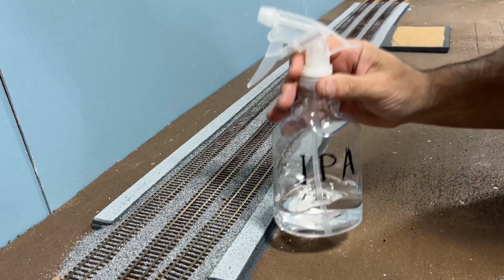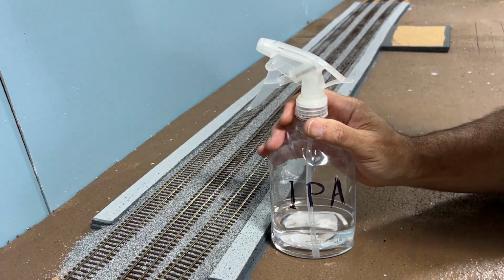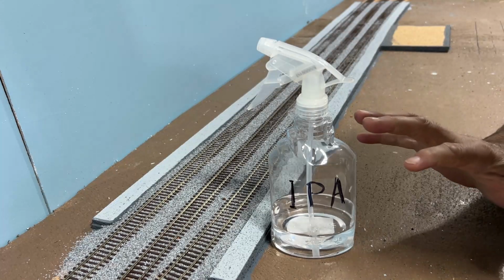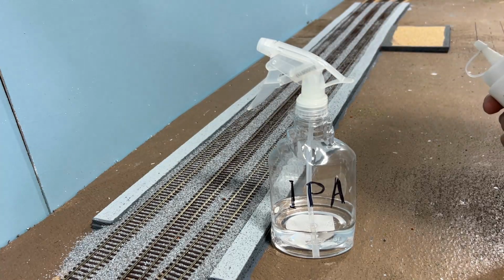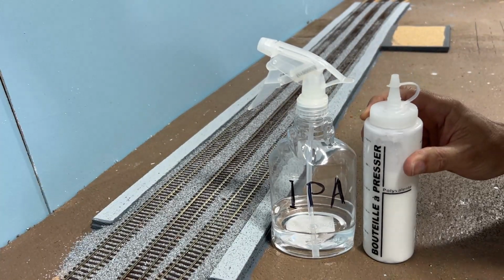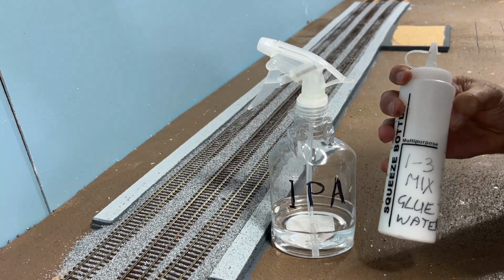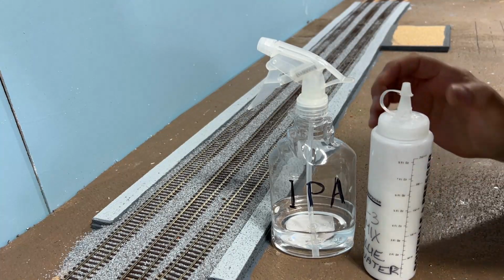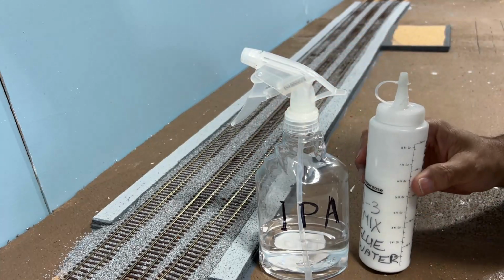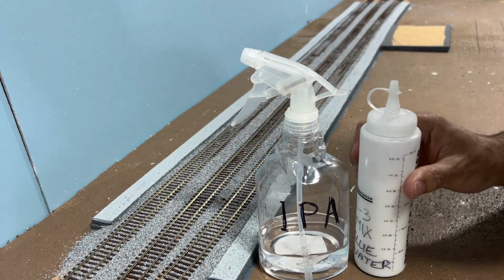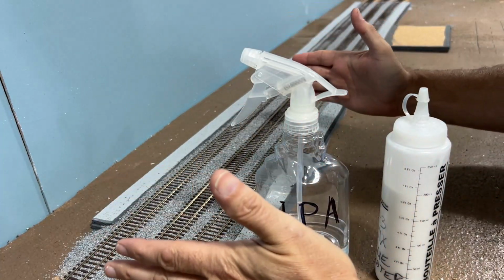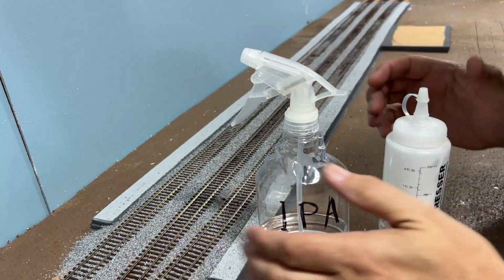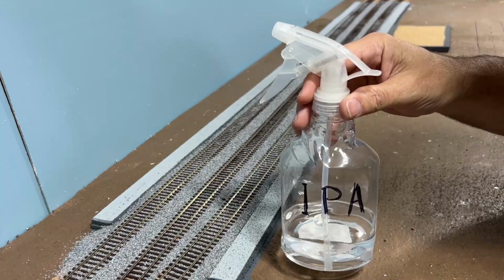Let's glue it all in place. So we need some isopropyl alcohol. We use this to release the surface tension of the stones and all the glue seeps through rather than just sitting on the top. Glue, diluted down, white glue. I think this is a 1-3 mix, 1 part glue, 3 parts water. Takes a lot longer to dry, but it does seep in much better than just 50-50, I find. Okay, so I'll do maybe about a foot at a time because the IPA does evaporate fairly quickly.